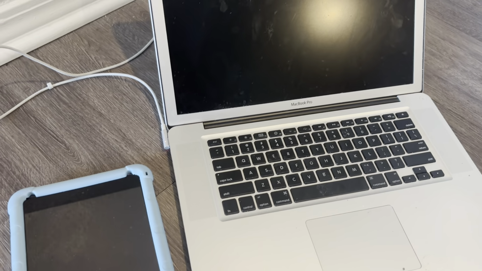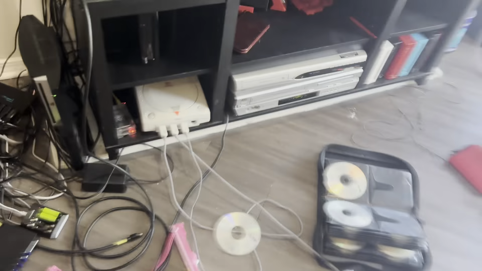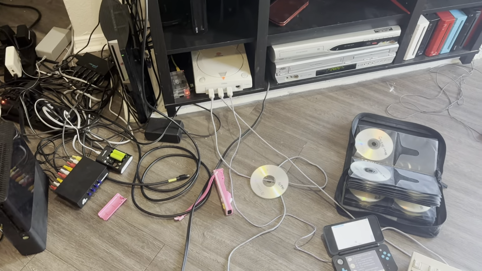Well, that's supposed to be the laptop running macOS Snow Leopard. I guess it does not want to cooperate. Well, sucks to be you, MacBook. Oh, and last but not least is the Dreamcast. So that's like, let me see, 1, 2, 3, 4, 5, 6, 7, 8, 9, 10, 11 or 12 consoles that I have it running on.